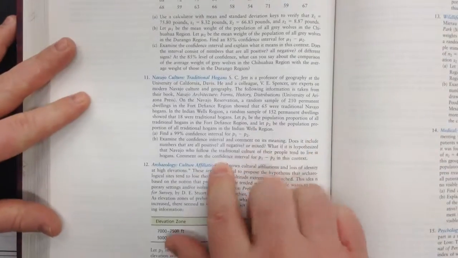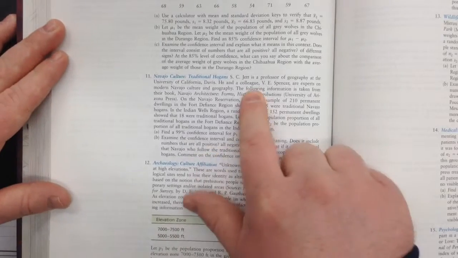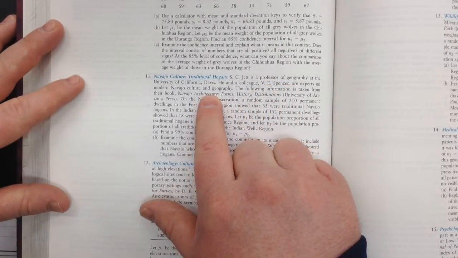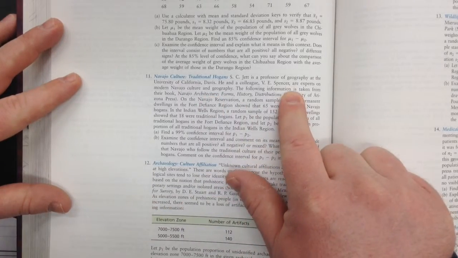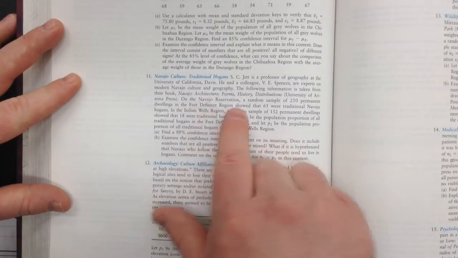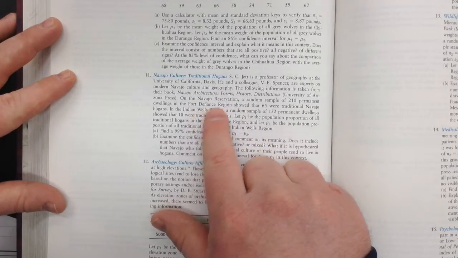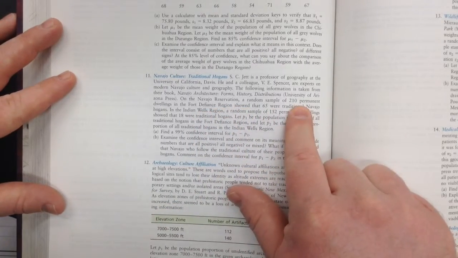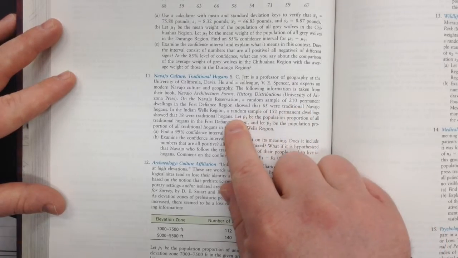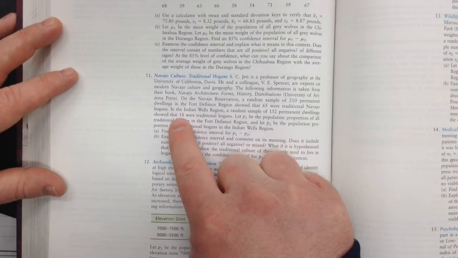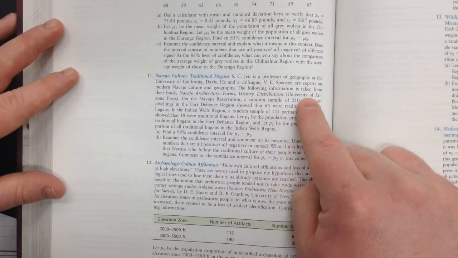Looking at number 11 in the book, we have S.E. Jett, a professor of geography at the University of California, Davis. He and a colleague, V. Spencer, are experts on modern Navajo culture and geography. The following information is taken from their book. On the Navajo Reservation, a random sample of 210 permanent dwellings in the Fort Defiance region showed that 65 were traditional Navajo Hogans. So 65 out of 210.